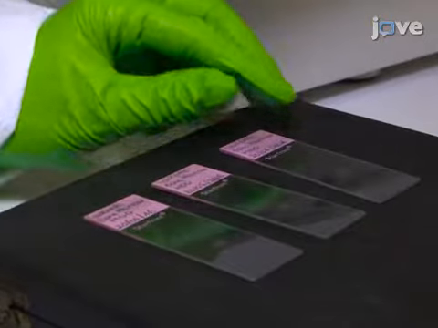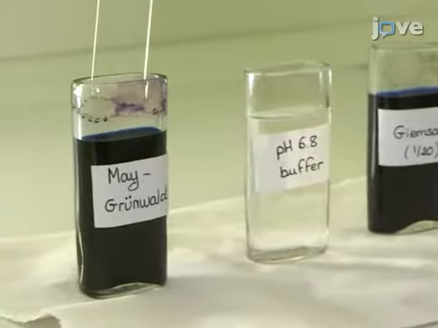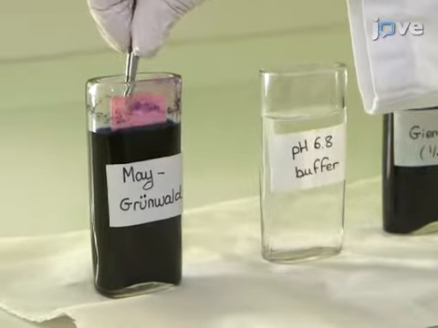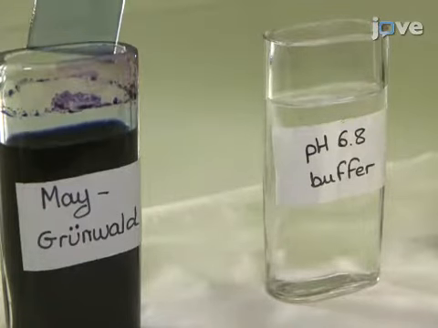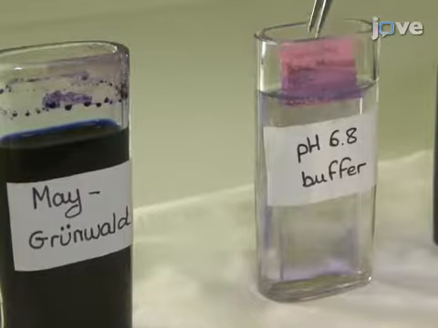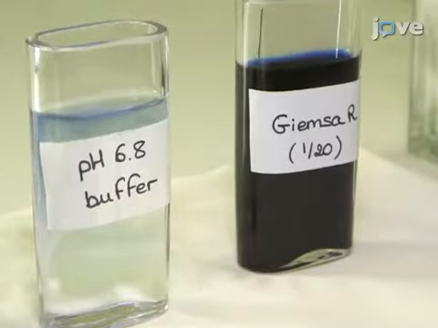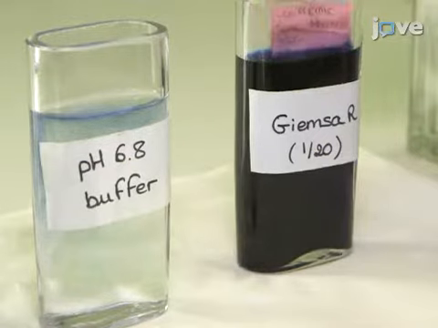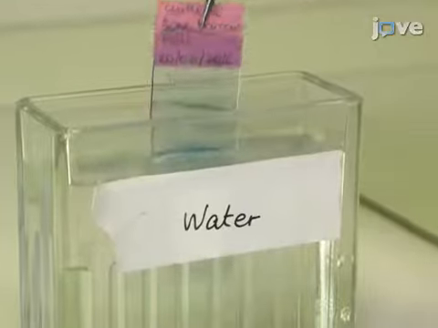To stain the bone marrow cells, immerse the slides in a Coplin jar containing May-Grunwald solution for 5 minutes. Next, transfer the slides into a jar of buffer solution with a pH of 6.8 for 1 minute. Then transfer the slides into GMSA-R solution for 10 minutes, followed by a 10-second wash with pH-neutral water.